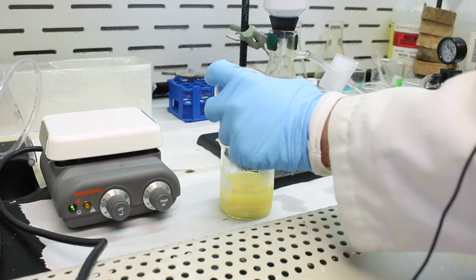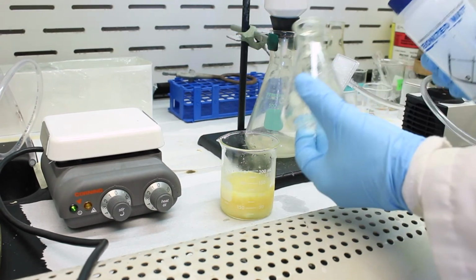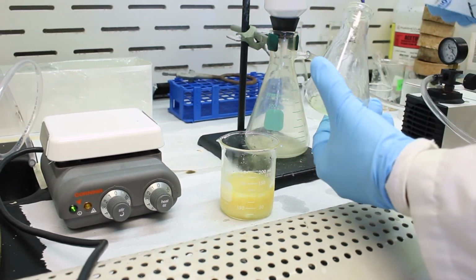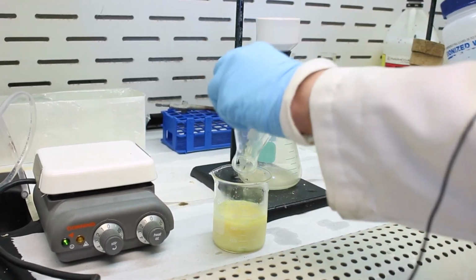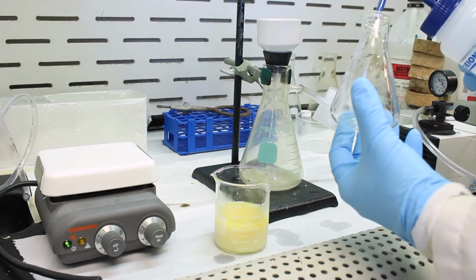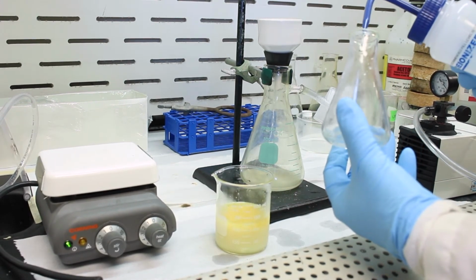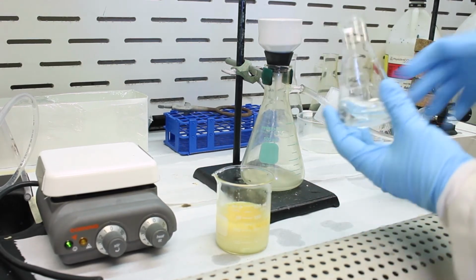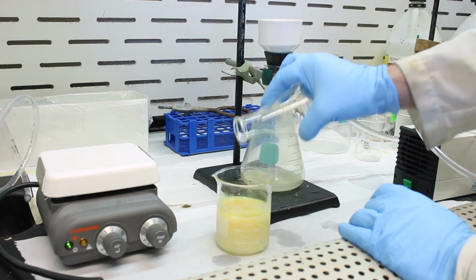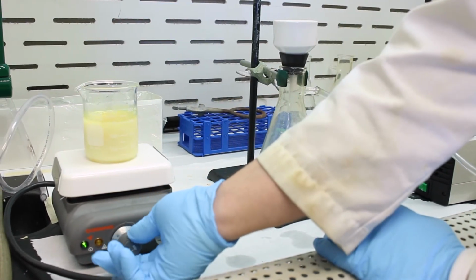And then we'll use some water to rinse out the flask. Okay, there we go. I think we'll add a little more water too to make sure there's so little acetone that it precipitates from the solution. Okay, now we'll stir this.